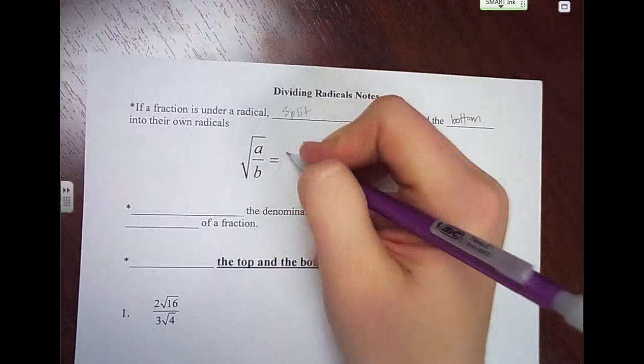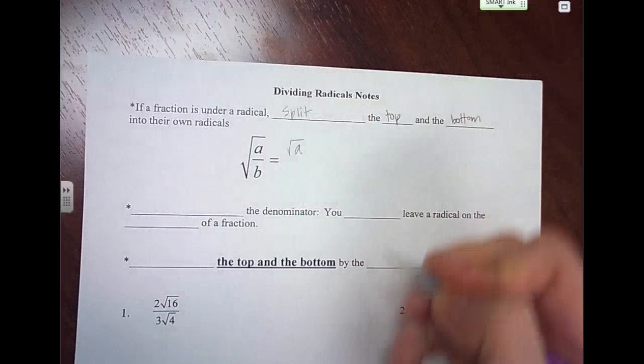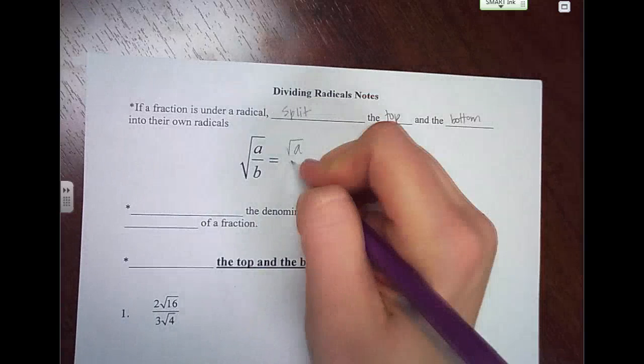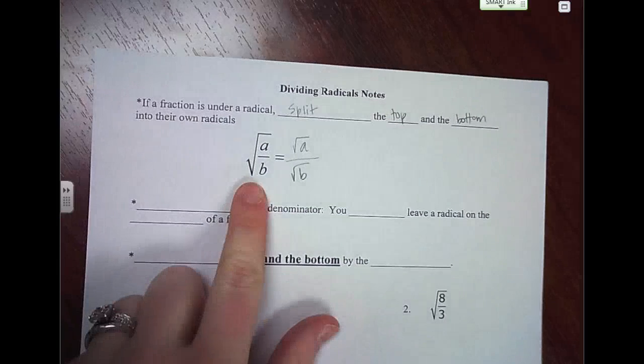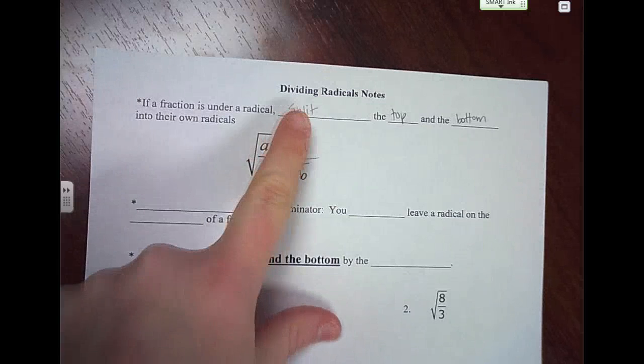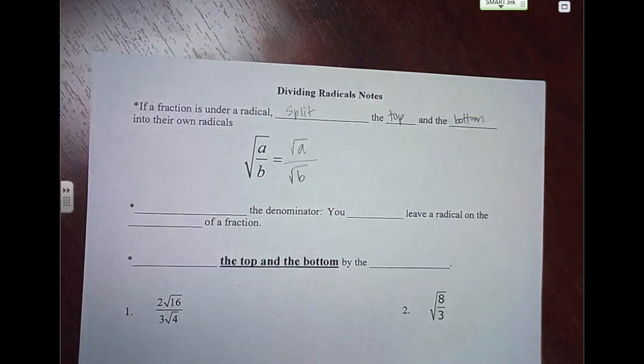So now I can split this and say, okay, well, A can also be under a radical, and separately B can be under a radical. So either way, whether you have it under one full radical or you can separate them, just know that these are equivalent.